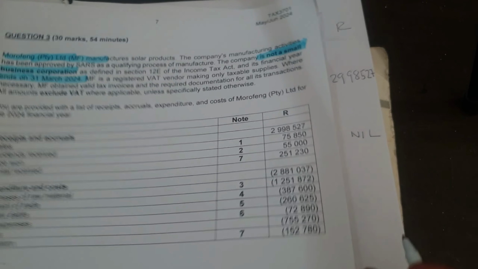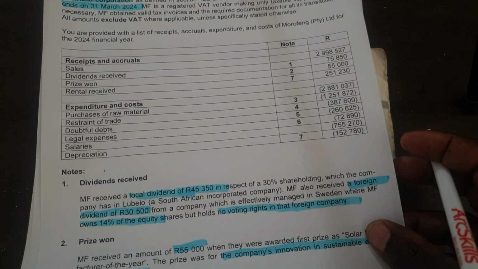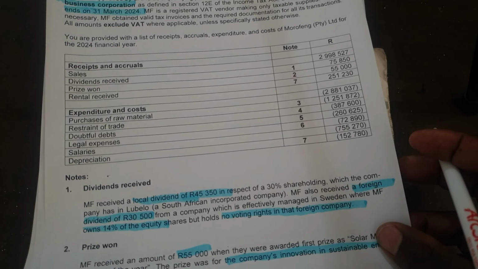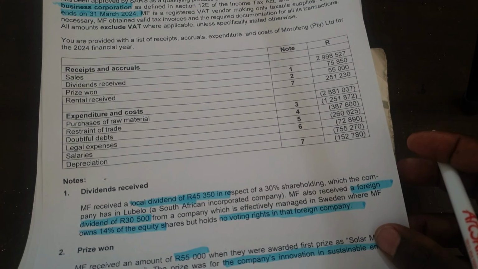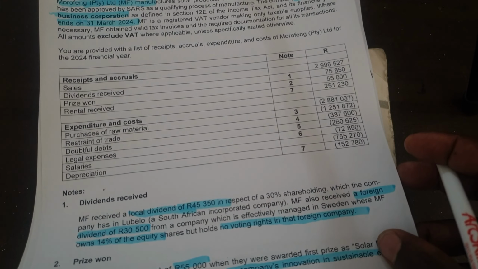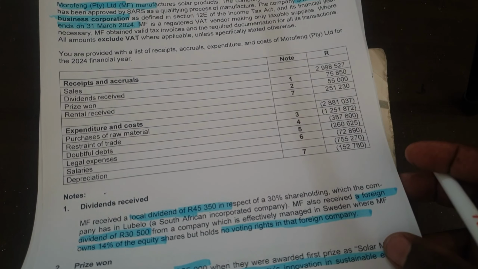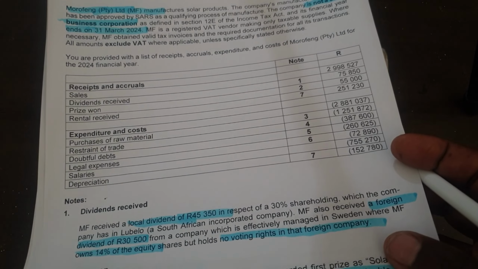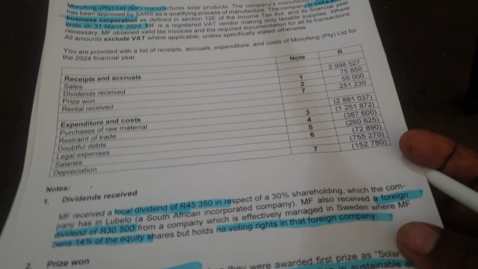Then we go to foreign dividends. On the foreign dividends, we have 13,500. And we have noticed that they don't hold the voting rights to the company, although they own more than 10%, which means that these dividends were supposed to be exempt, but because they don't have voting rights, we are going to tax partly some of the dividends.